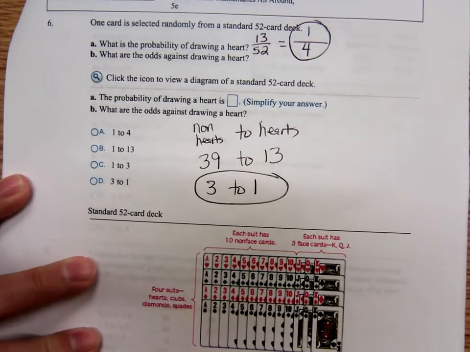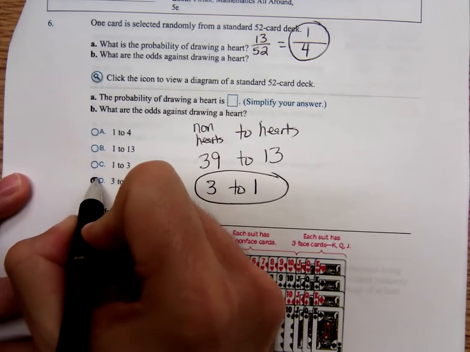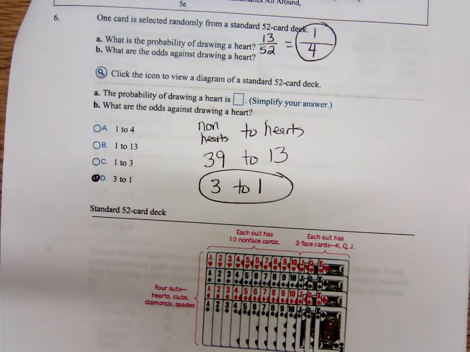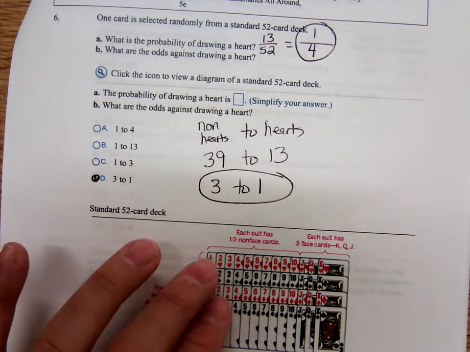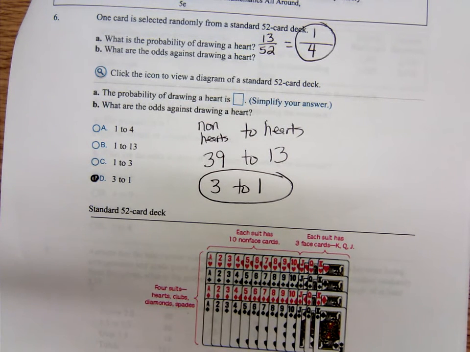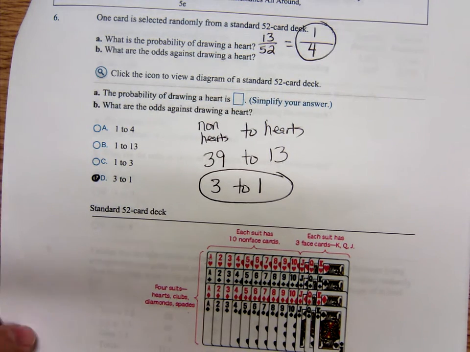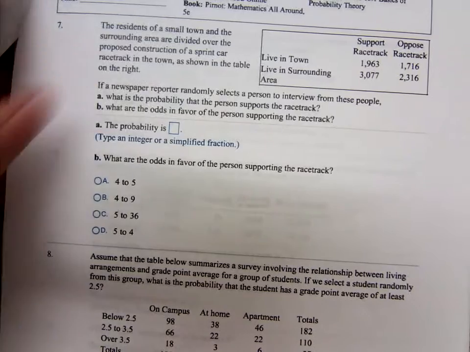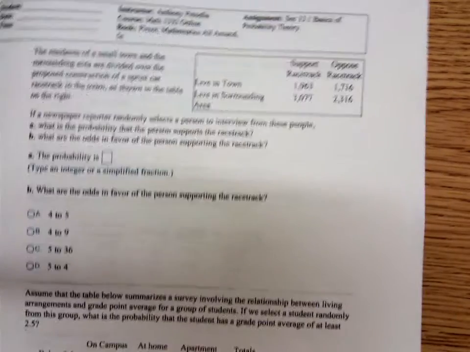Okay. I'm going to remember where this picture is in case there's another problem with the deck of cards, so I can pull it up and look at it. Let's see, number 7. Oh, some sort of table here.